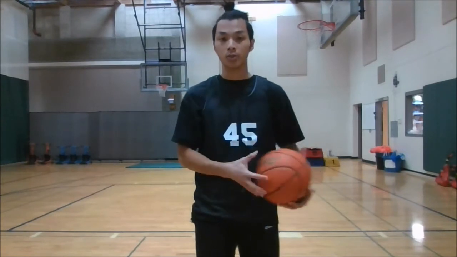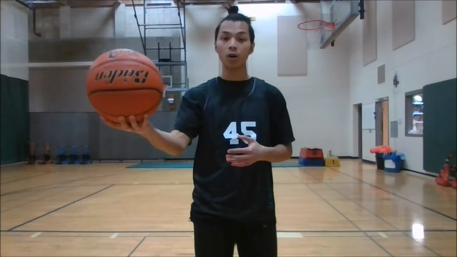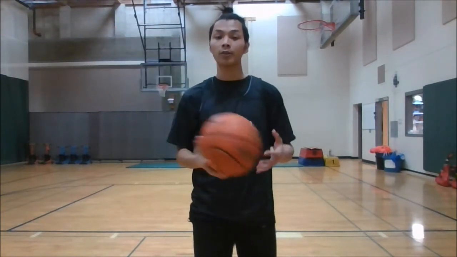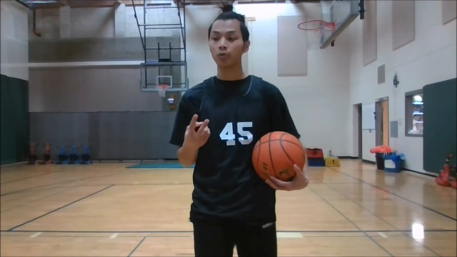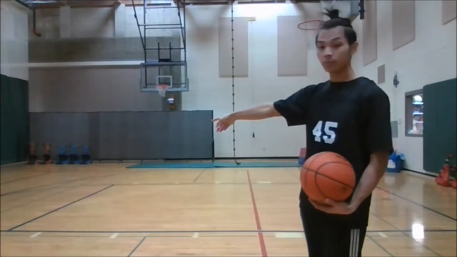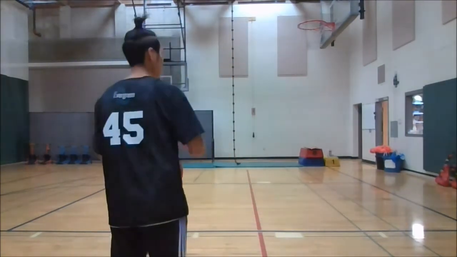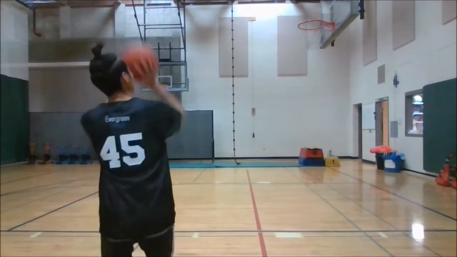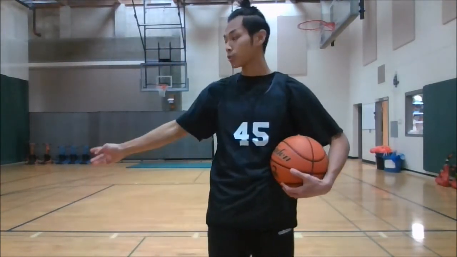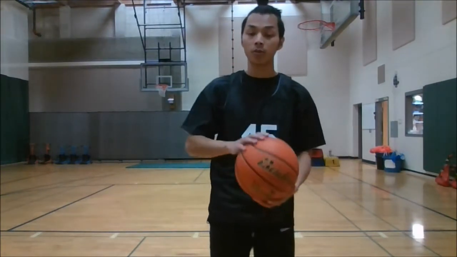a layup is the shot you'll use when you're closest to the basket. You can go off the backboard or just straight in. Or you don't have to use the backboard. Free throws are if you get fouled, you go to the free throw line. A jump shot is just any shot that you're taking that's not a layup, where you're raising up to shoot. And a 3-point shot is when you're shooting behind the arc. So I'll give demonstrations right now.